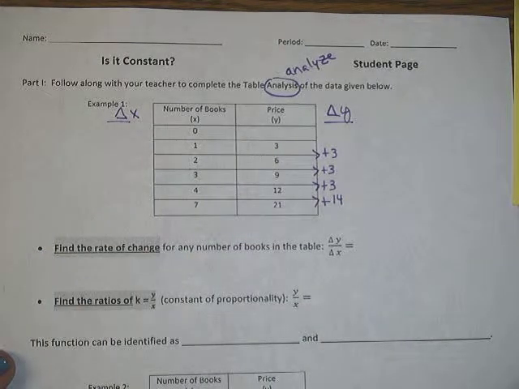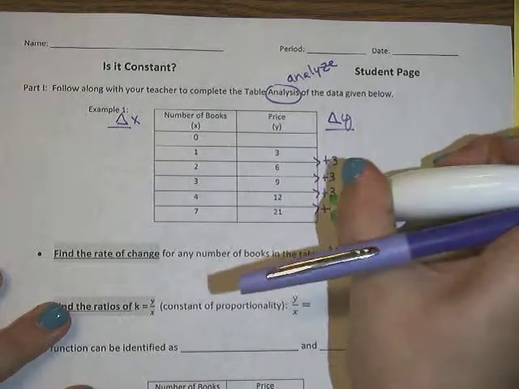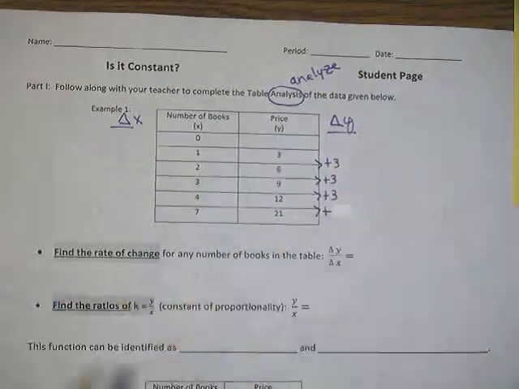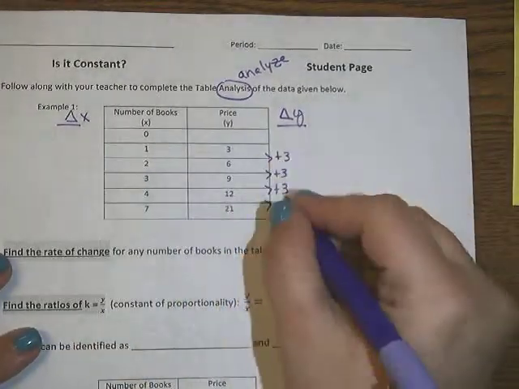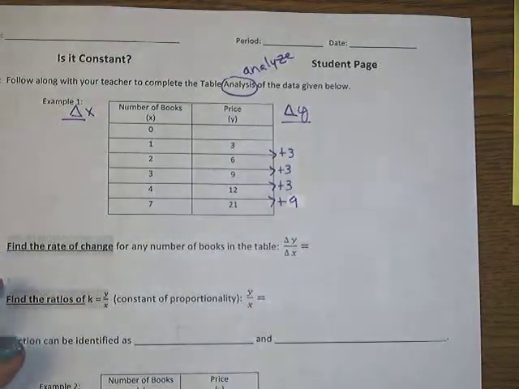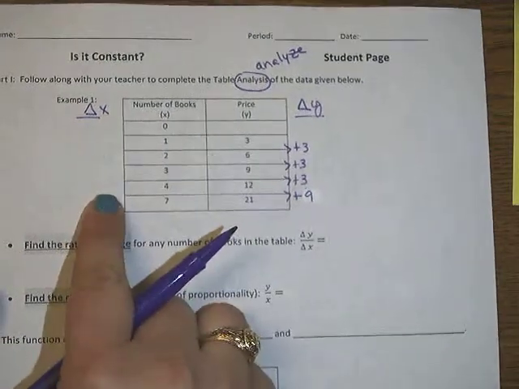I heard 14. Anybody else get 14? How are y'all getting 14? I was giving y'all an option to change your mind. Plus 9. Does everybody know how we got 9? Okay, so the change, the delta of y.